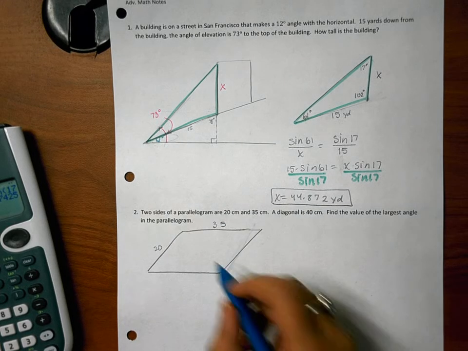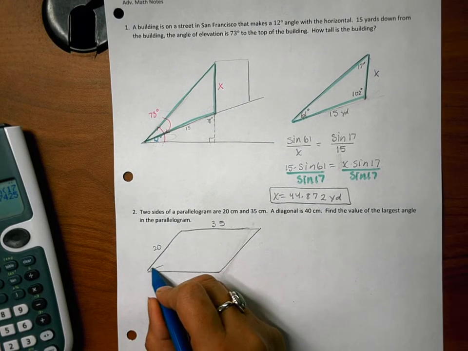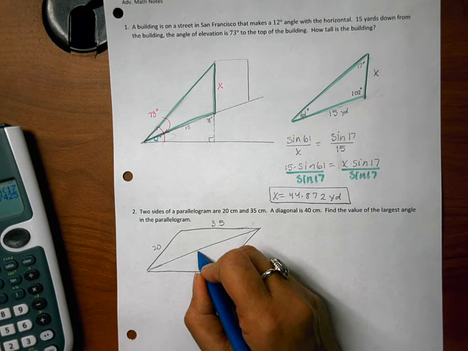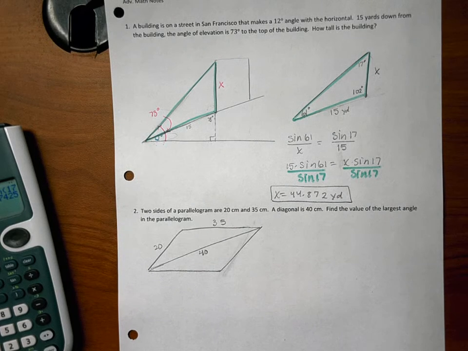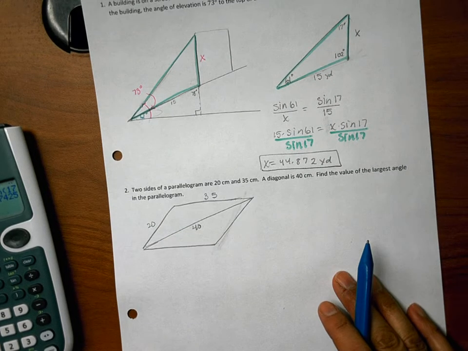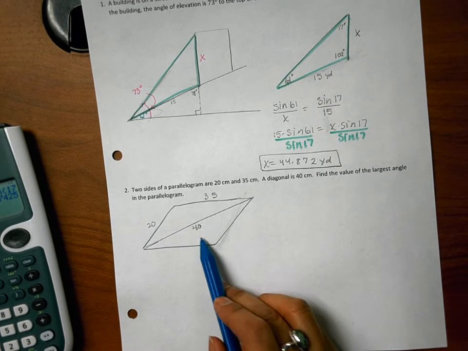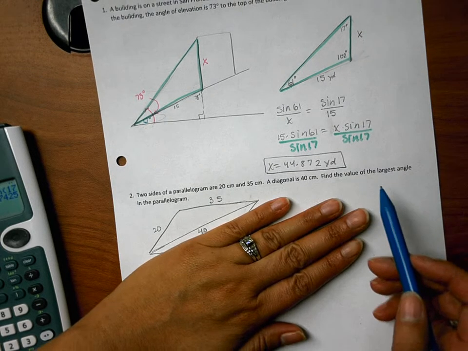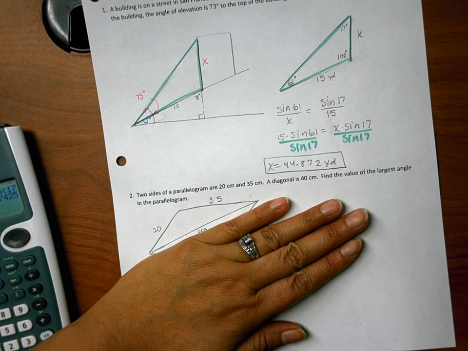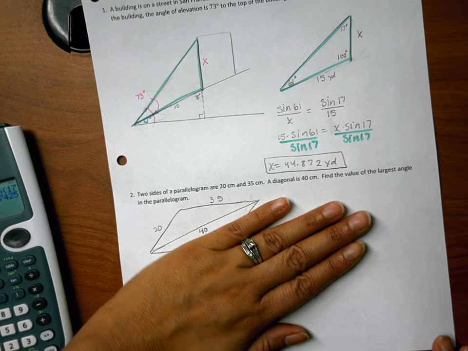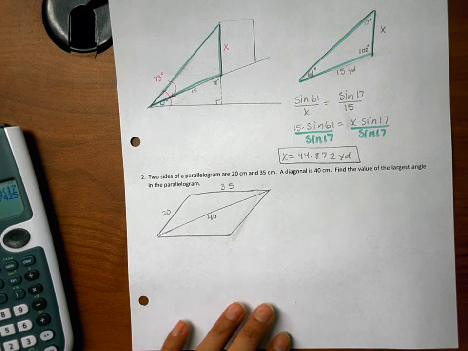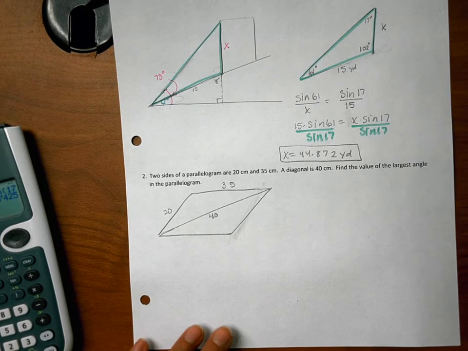Okay. Two sides of a parallelogram are 20 and 35, so I'm going to put 20 and 35. A diagonal is 40. Now, it doesn't matter if you draw your diagonal across this way or across the other way. Again, our pictures can look different, our work can even look different, but our answers should mathematically come out the same in the end. Okay, so I have 20, 35, 40. Do you see that is the triangle I'm going to end up using eventually?